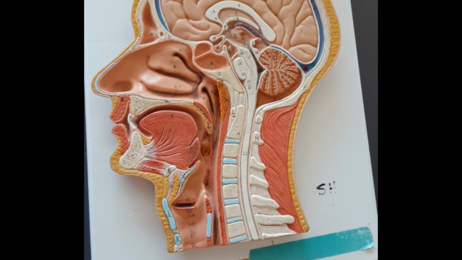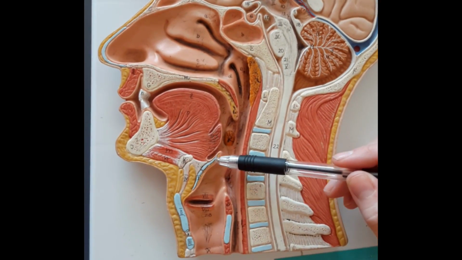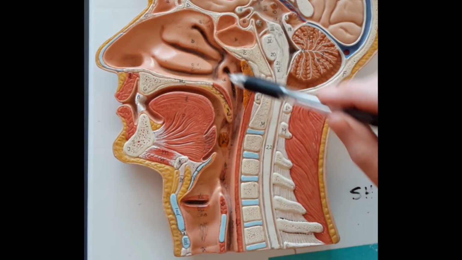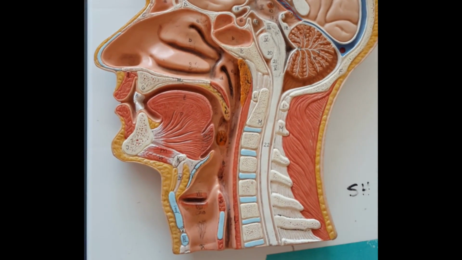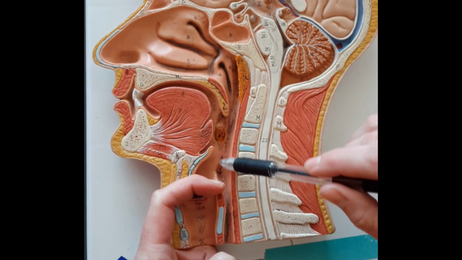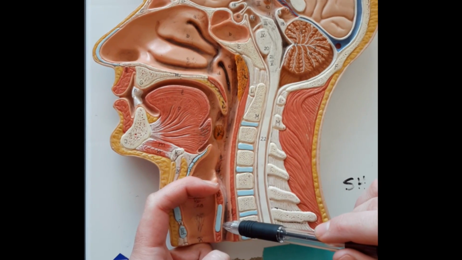On this model you can also see the epiglottis. So the epiglottis is that flap. At rest it's open so our air can go into the trachea, but when we swallow the flap comes down. So when we swallow food it's going to go down the right tube, the esophagus.